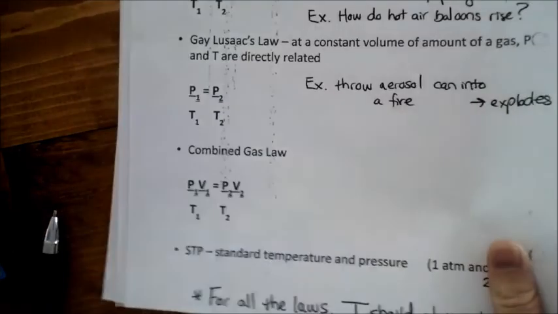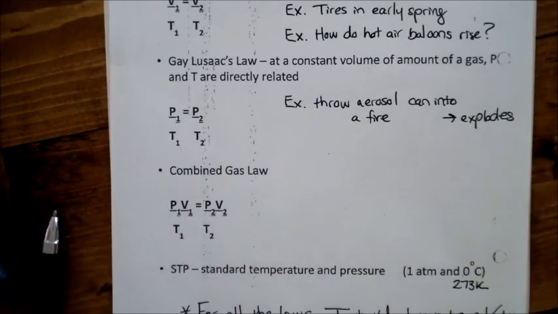On part 3 of these notes, I'm going to work some problems with you and show you how each of these laws applies.